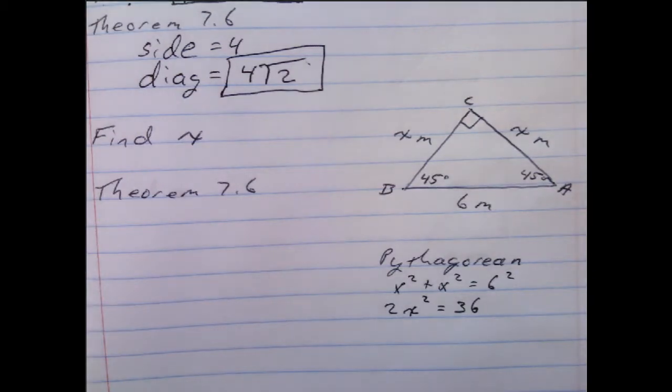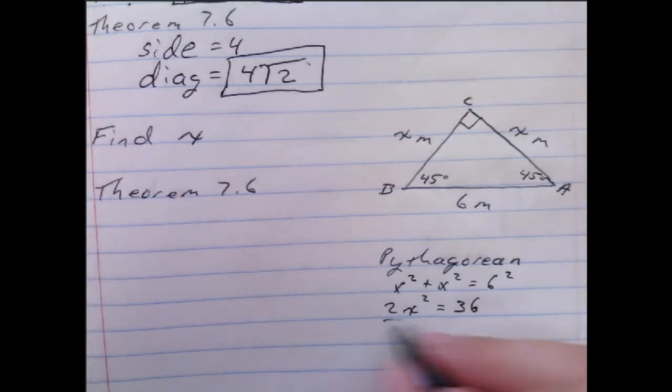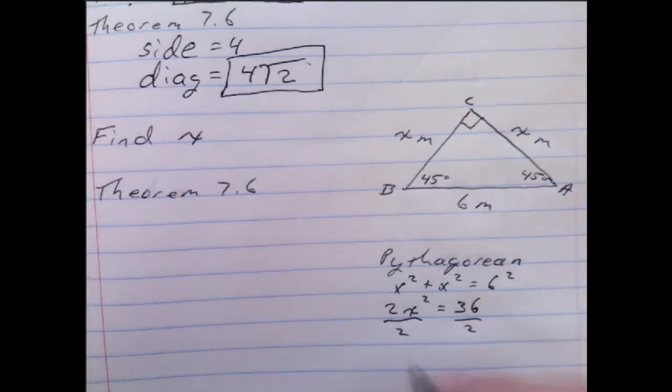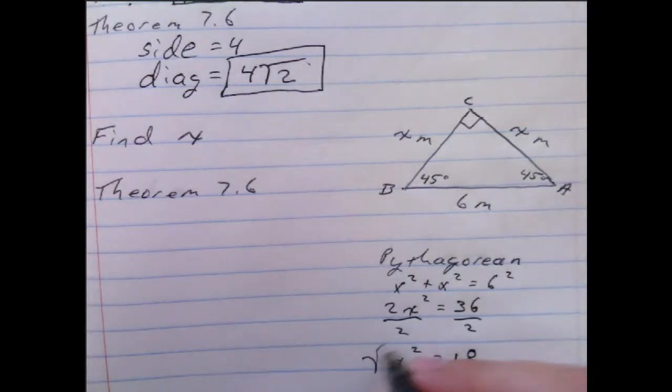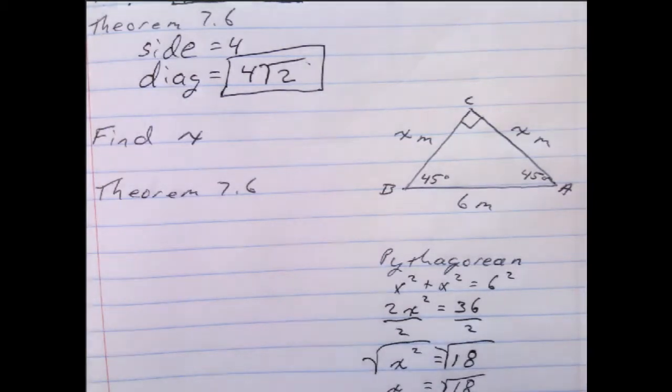6 squared is 36. So then we're going to divide by 2. So we end up with x squared equals 18. So then I want the square root of both sides. So x equals the square root of 18.